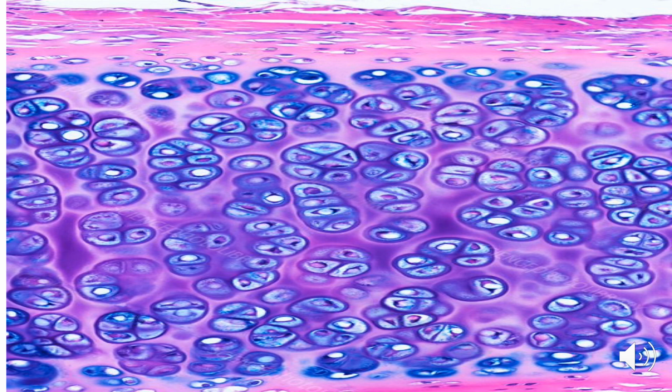Let's have this one. It has perichondrium on both sides. It has abundant isogenous aggregates and the chondrocytes appear to be small. So this is most likely the hyaline cartilage.